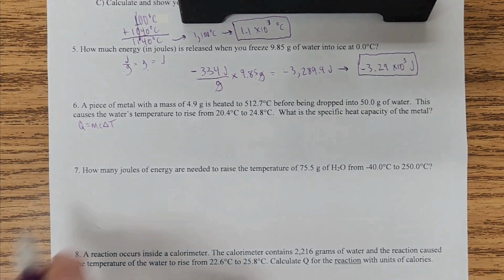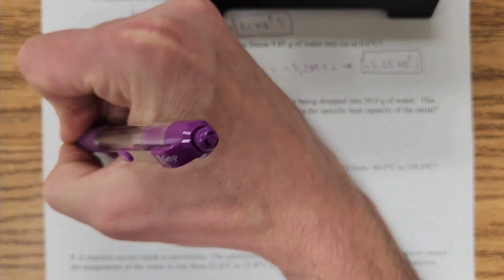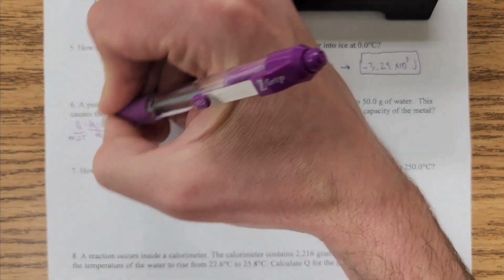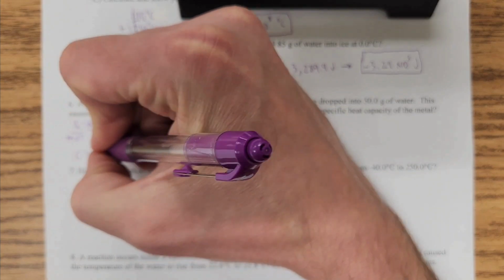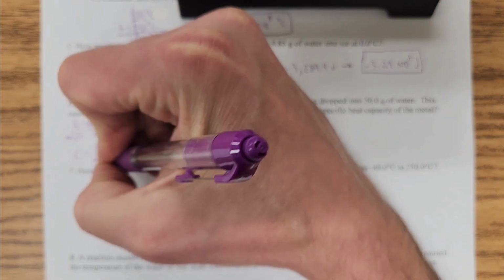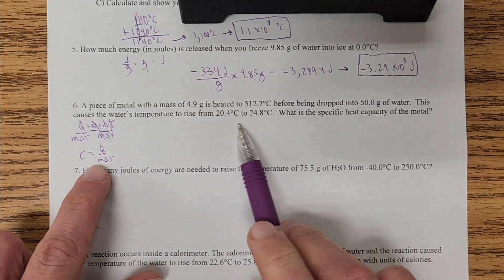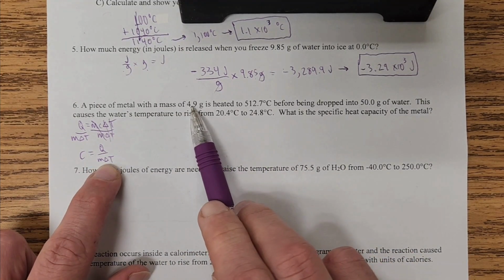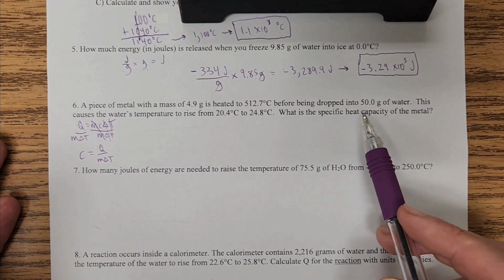It asked for the specific heat capacity of the metal, so I solve by dividing by m delta T on both sides. M cancels M, delta T cancels delta T. So C equals Q over m delta T. The mass of the metal is right here. Delta T of the metal, we can figure that out from this. And the Q, which is not given anywhere.